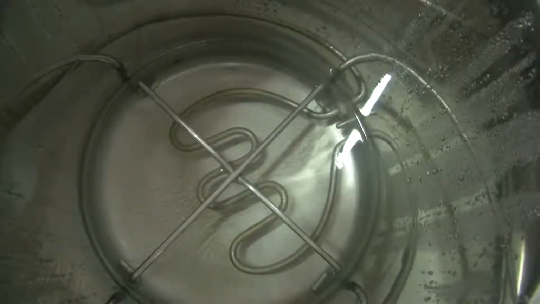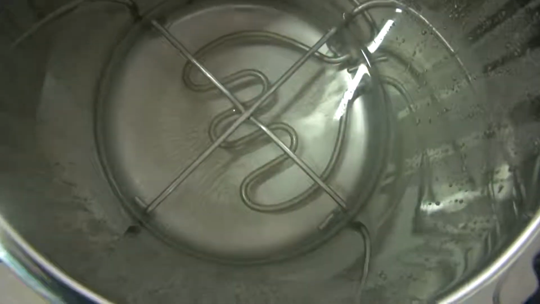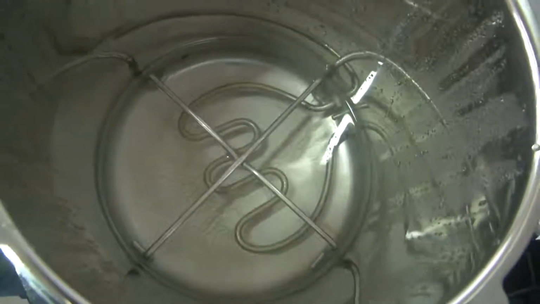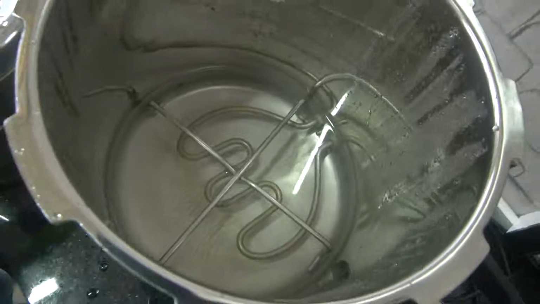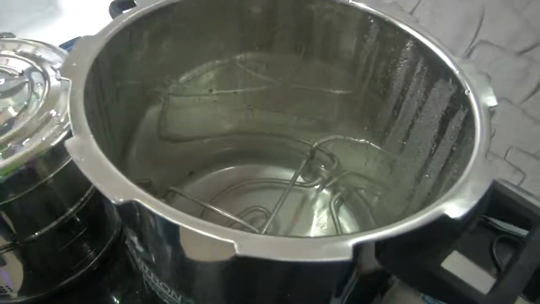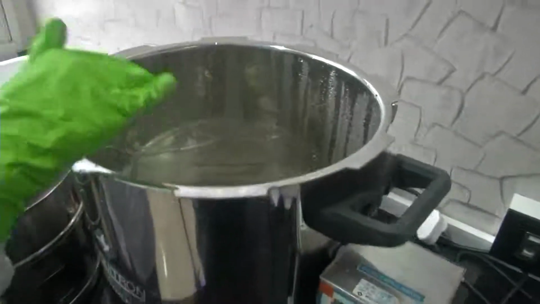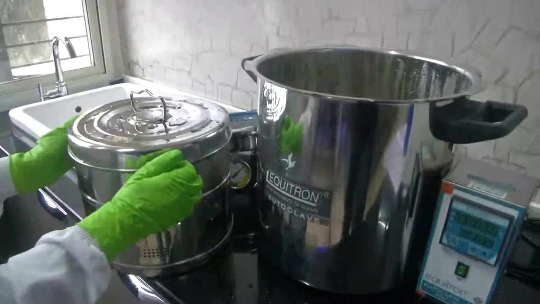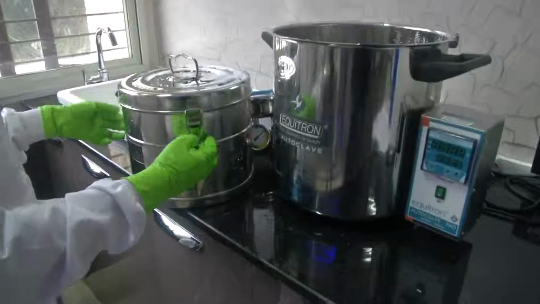Now that we've seen the water level and the tripod, the container sits above the tripod and the heat gets transferred. That is, the water gets evaporated and pressure is built.